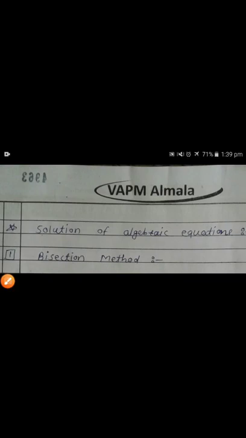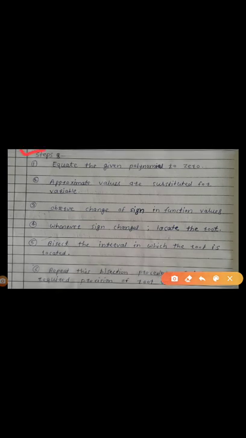Good morning, everybody. Today we learn the bisection method, which is the first method of solution of algebraic equations. First we study the steps to solve by the bisection method.